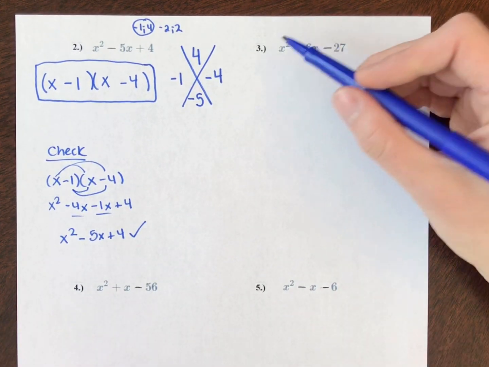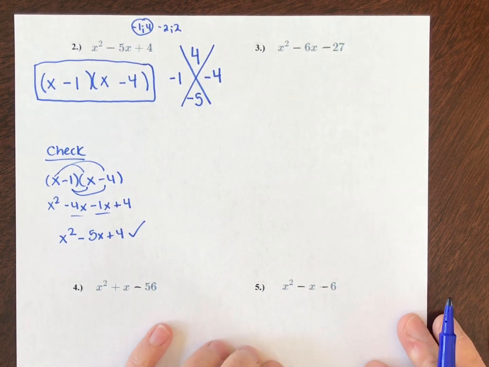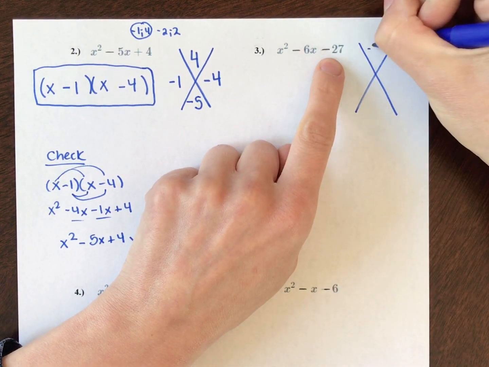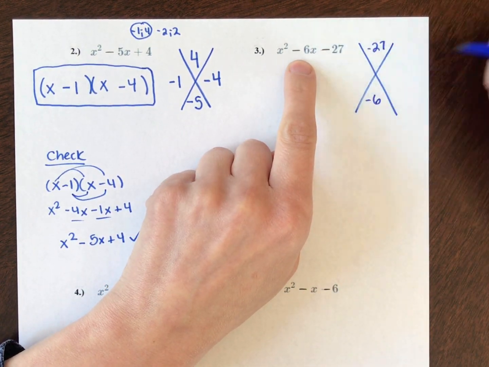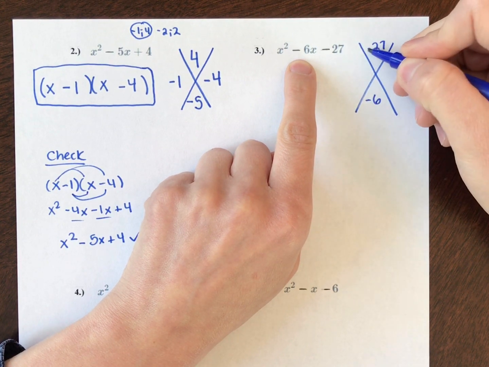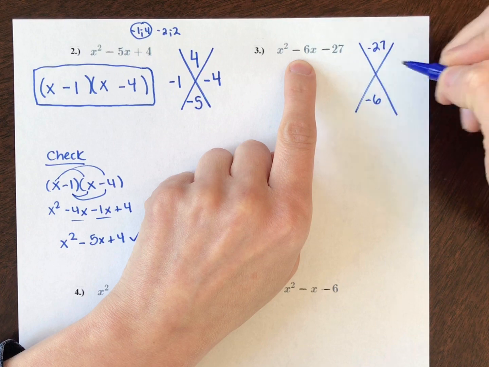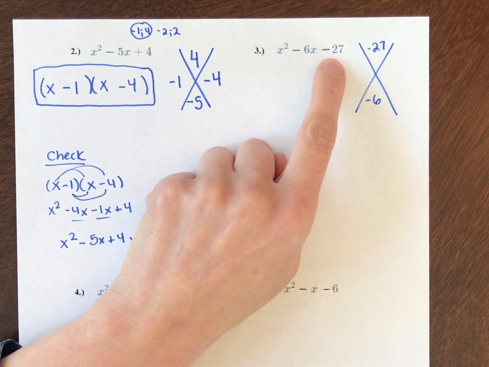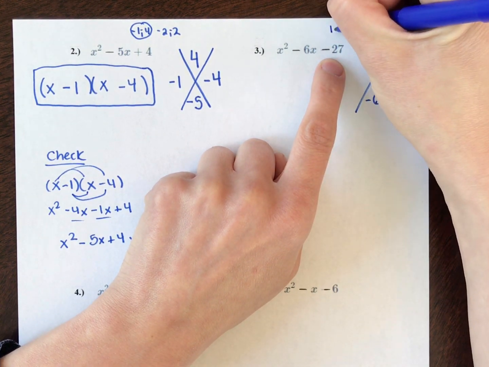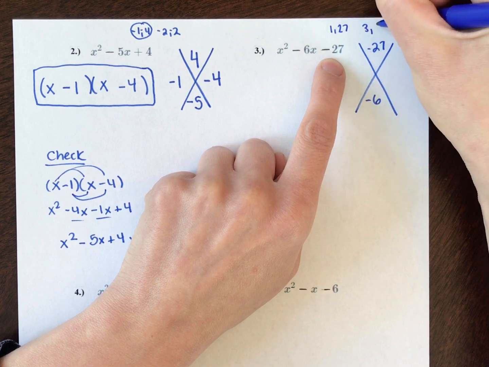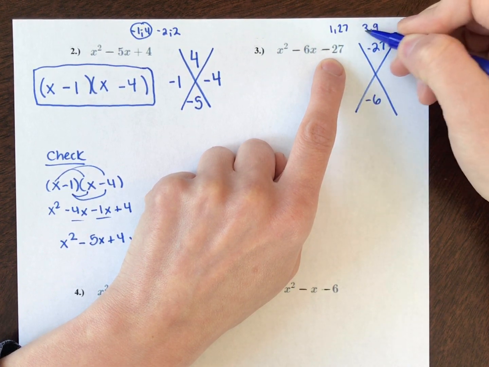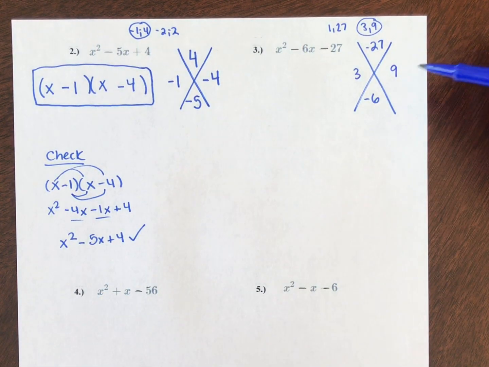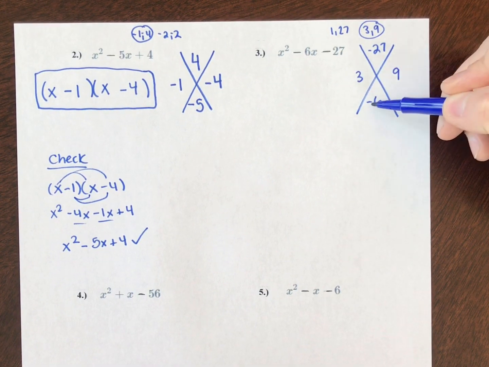All right, let's look at number 3. x to the second minus 6x minus 27. This time I want to multiply to a negative 27 and add to a negative 6. I'm multiplying to a negative, which means one of my numbers has to be positive and the other has to be negative. So I just want to make sure that when I add my two numbers, I get a negative 6. Pairs of numbers that give you 27: 1 times 27, 3 times 9. I can definitely get a 6 from a 3 and a 9. If I put those in, one of these needs to be negative. If 3 was negative, 9 plus negative 3 would be a positive 6.